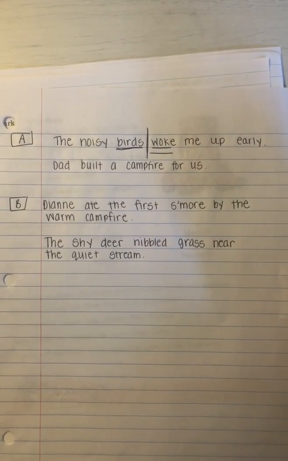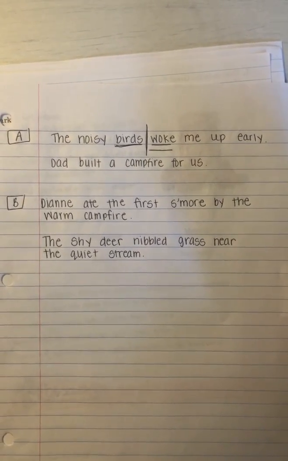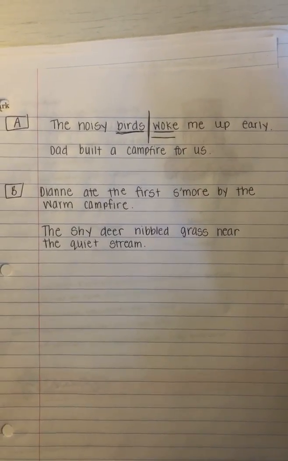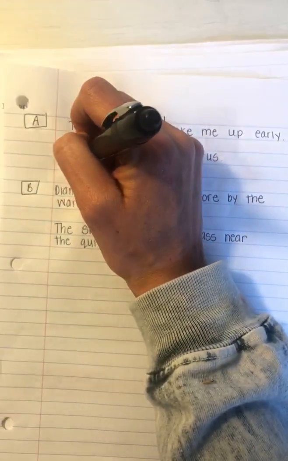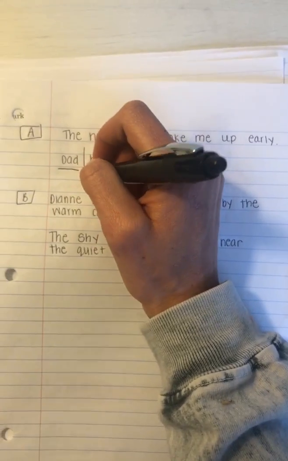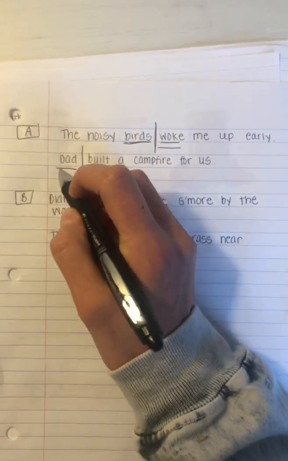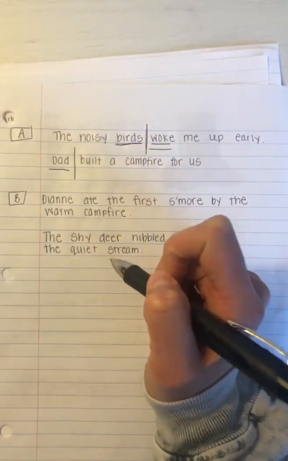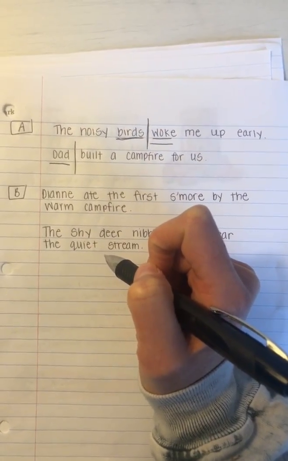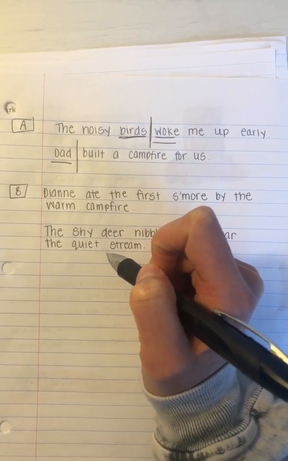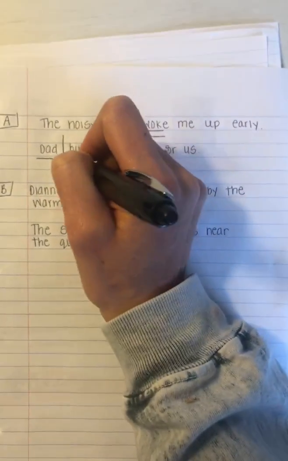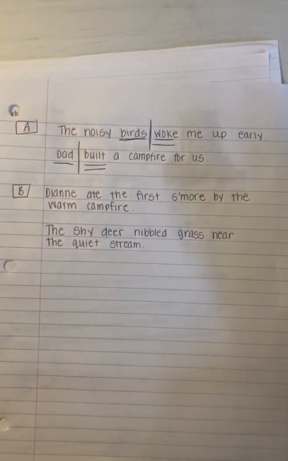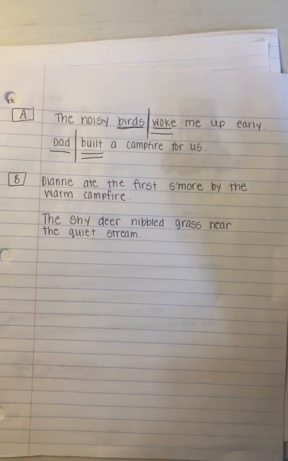All right, let's look at the next one. Dad built a campfire for us. All right, who's the subject? Dad, so we're going to underline that once. Then we have our up and down line, because this is our subject. Everything after the subject is our predicate. And what is the verb in this sentence? Which word shows action? Built, right? He did what? He built a campfire for us. All right, let's move to board B.